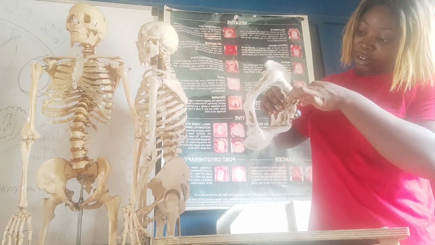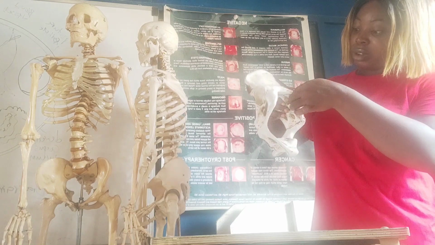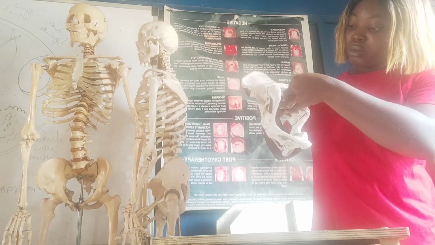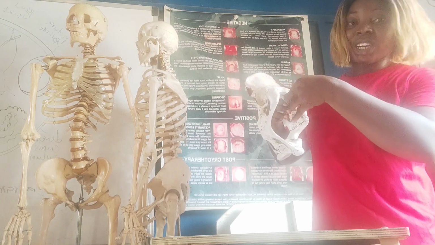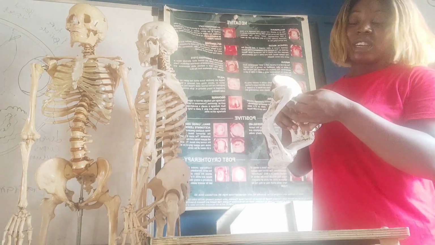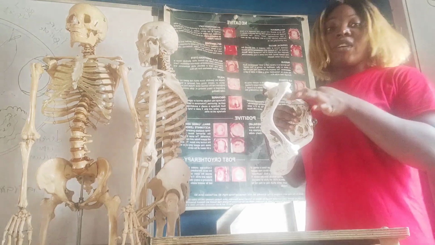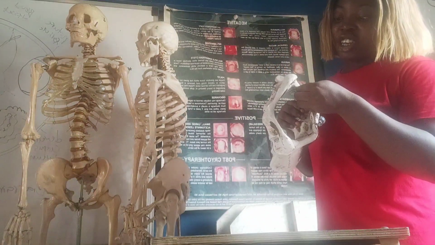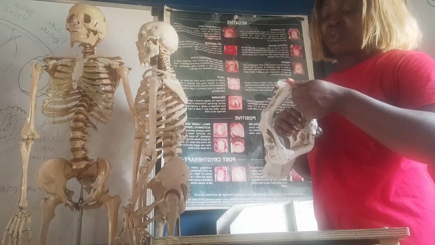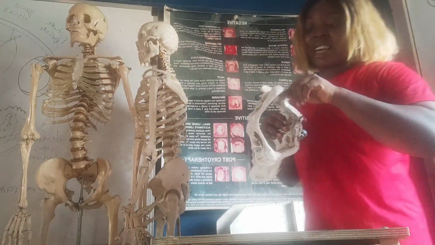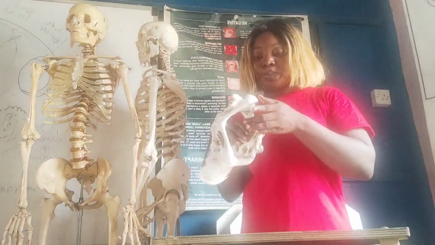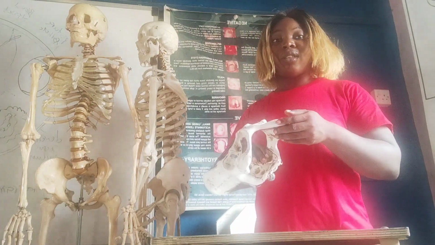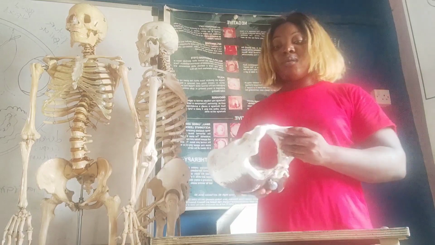From this posterior inferior iliac spine to this ischial spine, we have the greater sciatic notch, and from this ischial spine to this ischial tuberosity, we have the lesser sciatic notch.